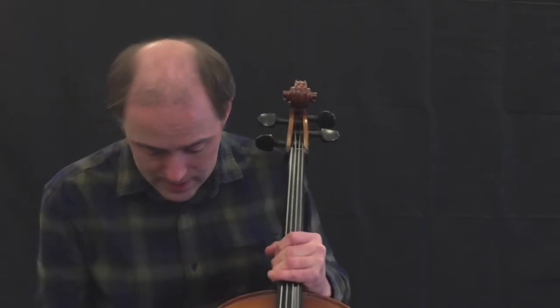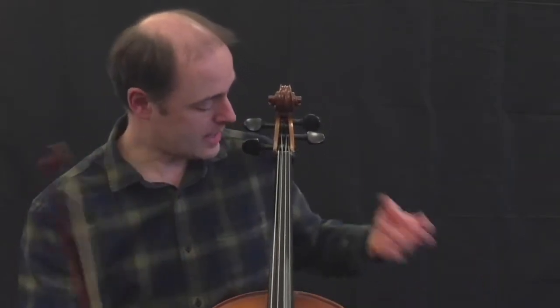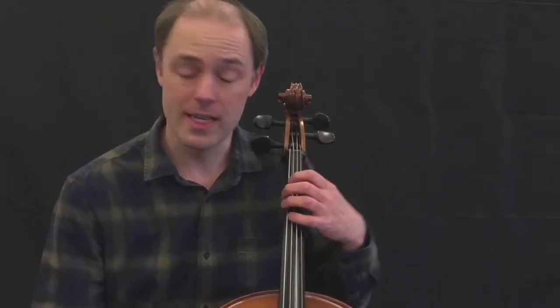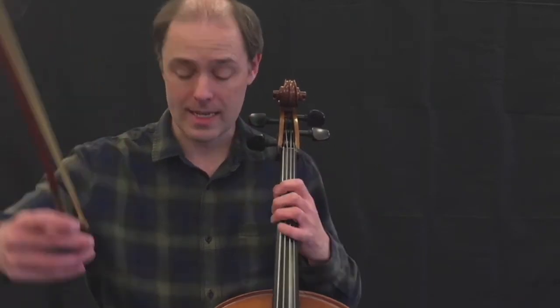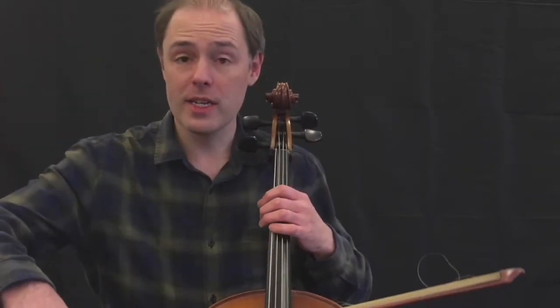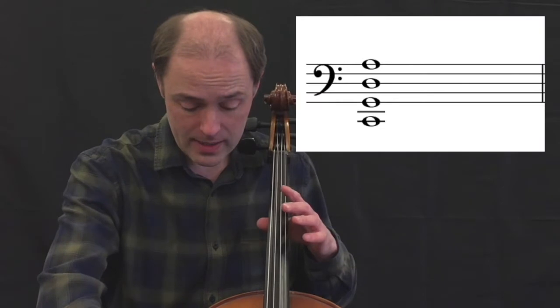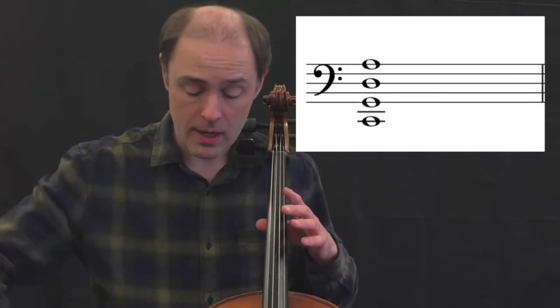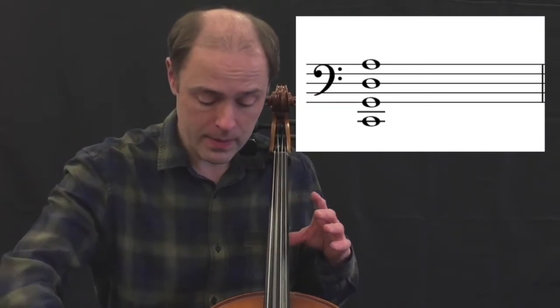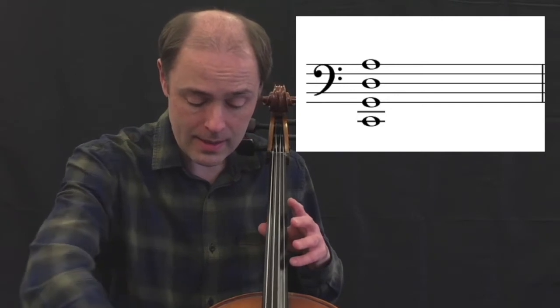This is the cello. This is one of the few instruments of the orchestra where you really have to sit down to play. It has a spike on the bottom that rests on the floor, and then you put it between your legs. Your left hand, just like on the violin, is up on the fingerboard. Your right hand has the bow. And the strings are tuned to a low C, a G, a D, and an A.